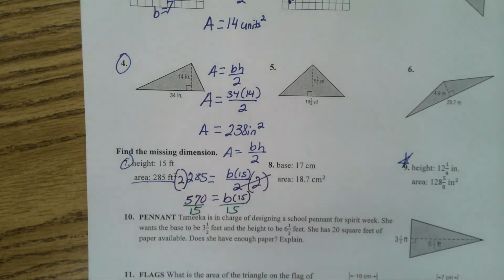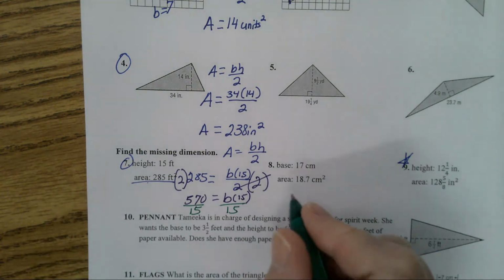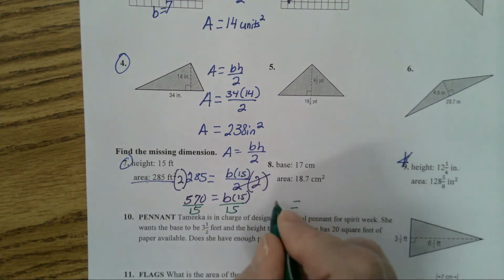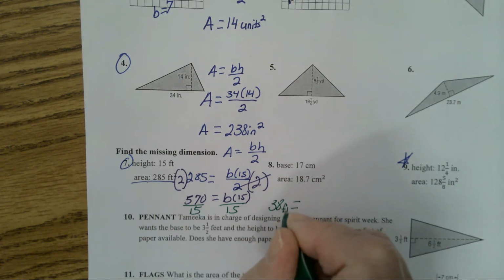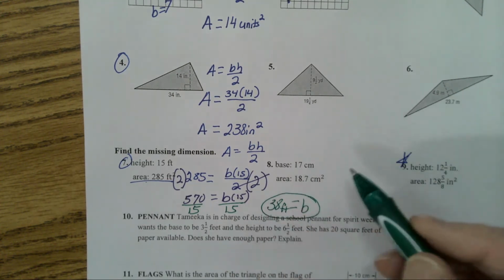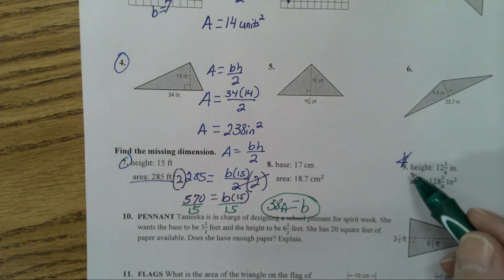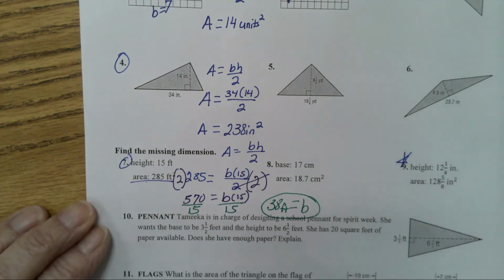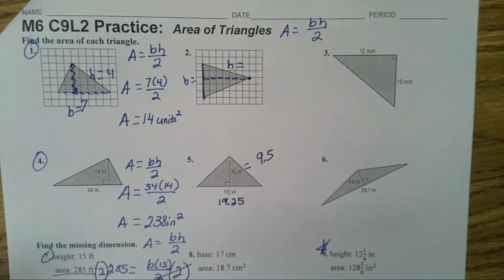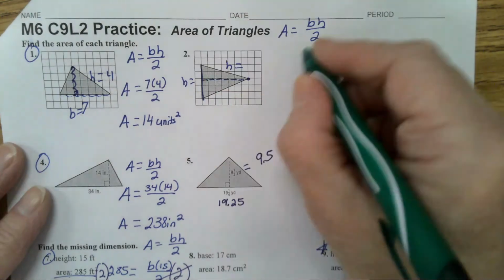So 570 divided by 15 is what? 38 equals my base, and it's 38 feet equals the base. Okay, now go ahead and do number 8. You don't have to do number 9. Try to do 10, 11, and 12, and then I'm going to talk to you about trapezoids in about 10 minutes.